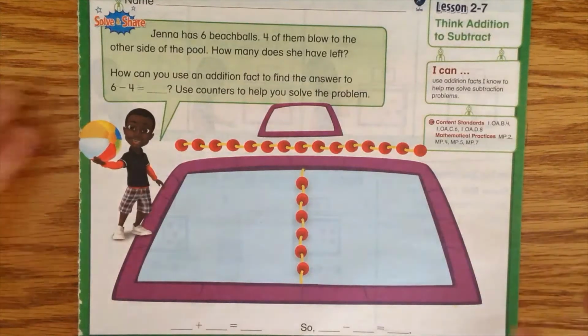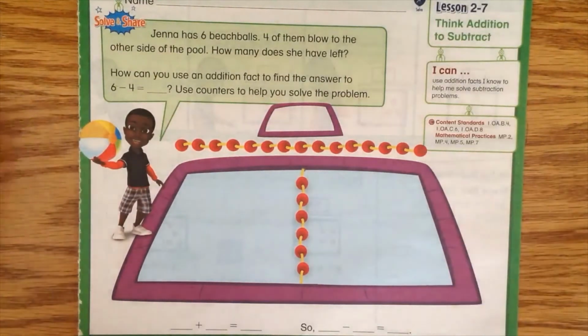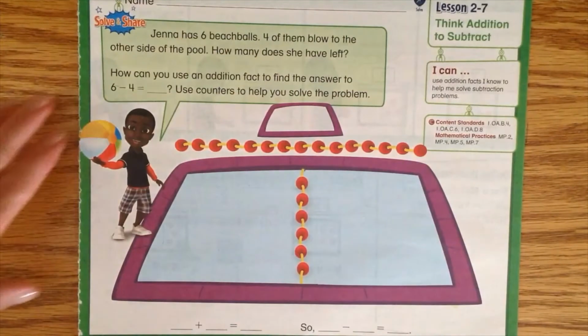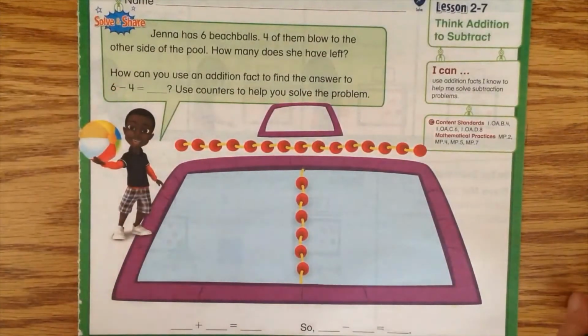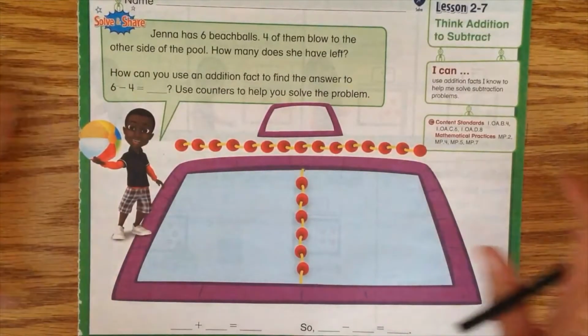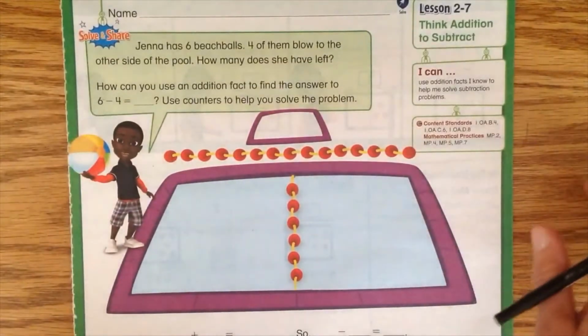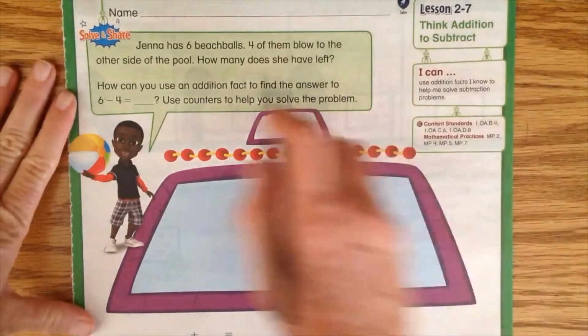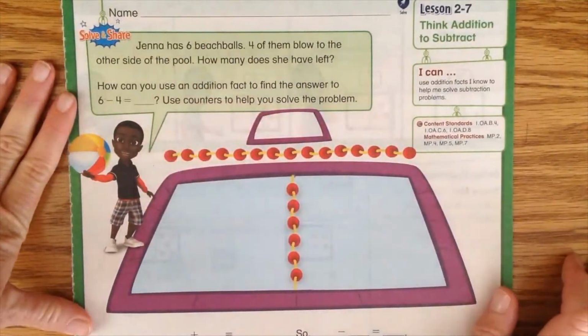Hi, today we're going to do lesson 2-7 in your math book. It's on page 115. And today we're continuing to talk about subtraction, but we're going to use addition to help us learn our subtraction facts. So what we're going to do is start with our word problem.